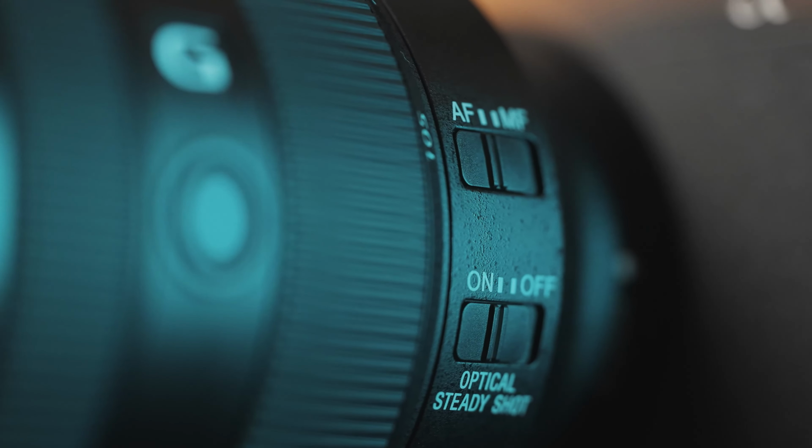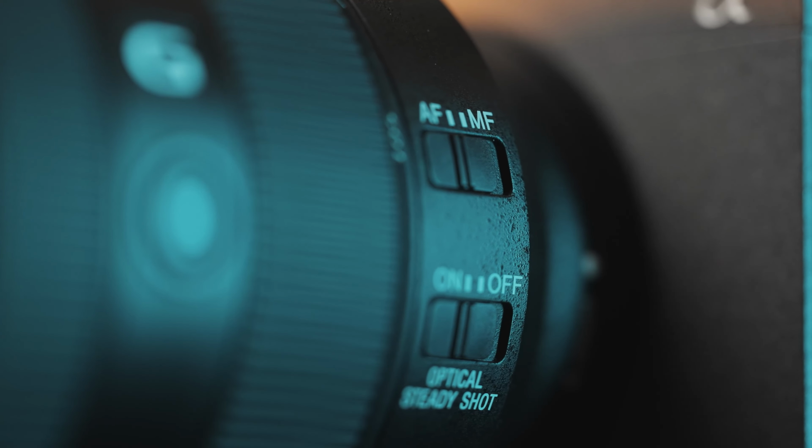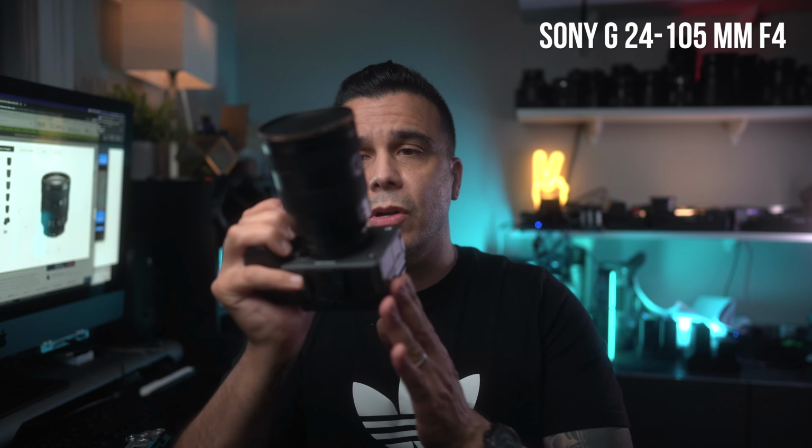But this lens features image stabilization. And to be honest with you, the optical image stabilization of this lens is, in my opinion, better than any in-body image stabilization from Sony. So this is the reason why I have it here on the Sony FX3, because if I want to shoot video handheld, this lens is going to deliver, and I know that I'm going to nail my images.